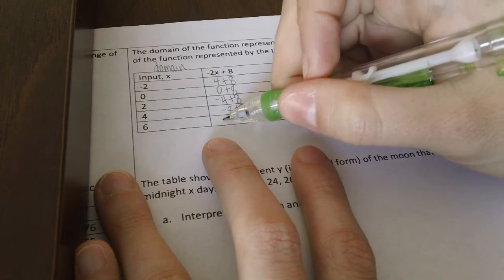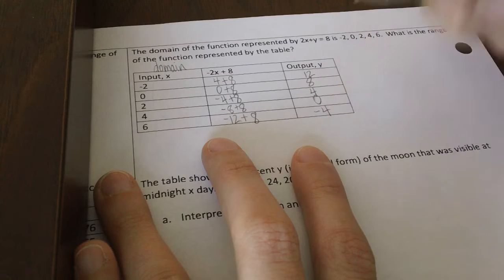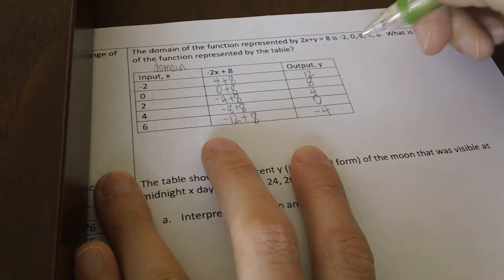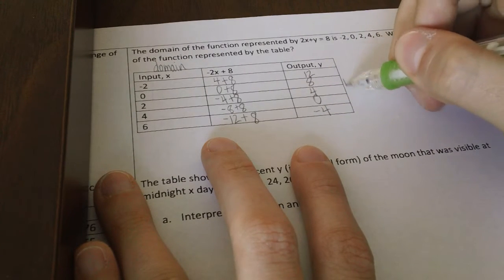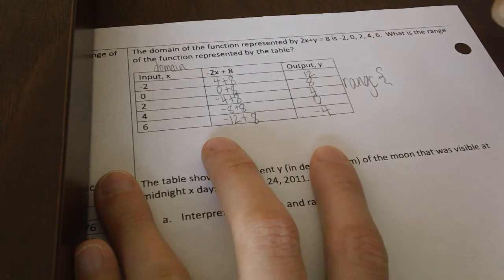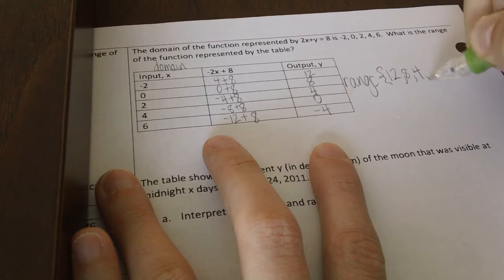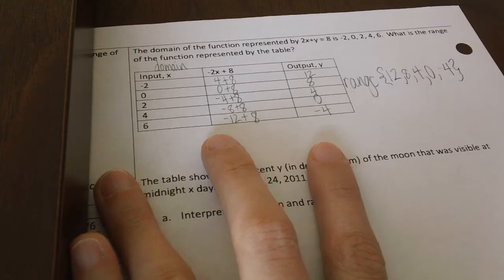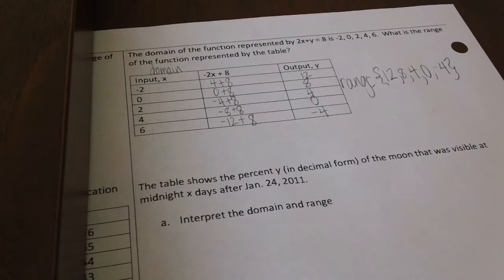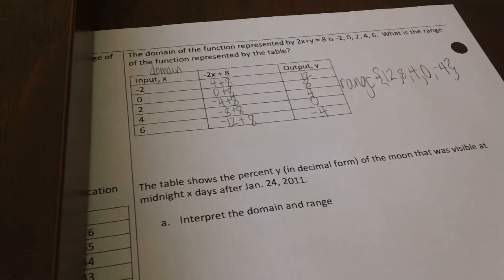And -2 times 6 is -12. -12 plus 8 is -4. So my range in my pretty brackets is 12, 8, 4, 0, -4. And all I had to do was fill in my x values to find my y values.